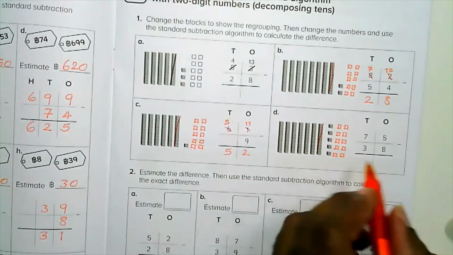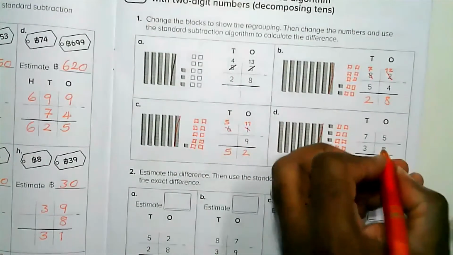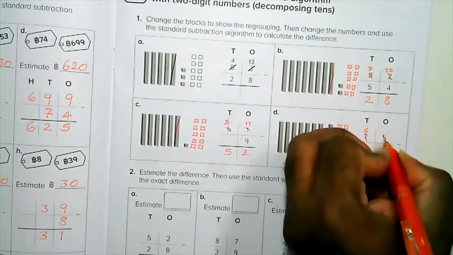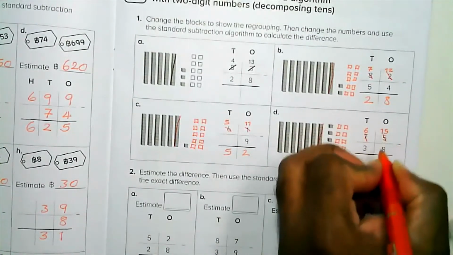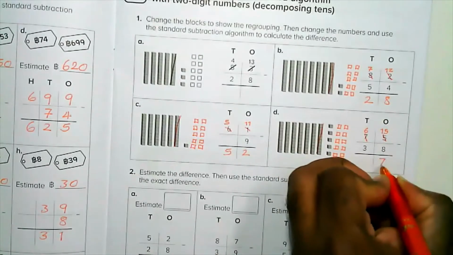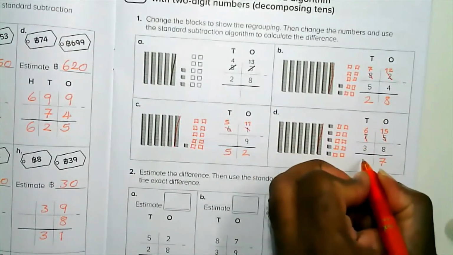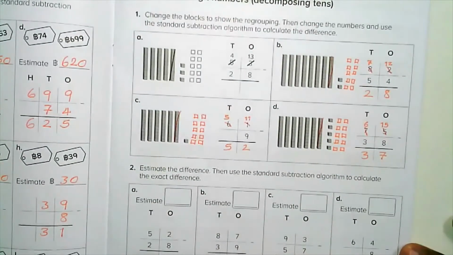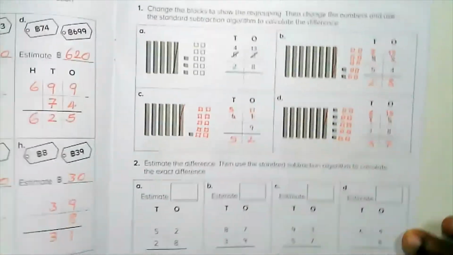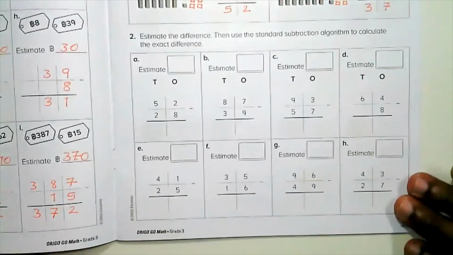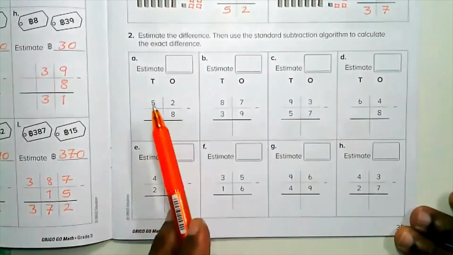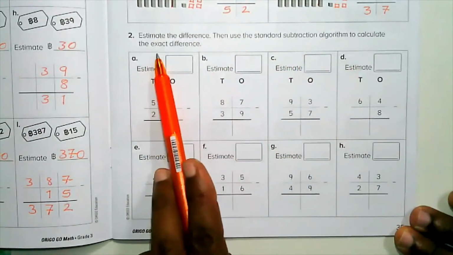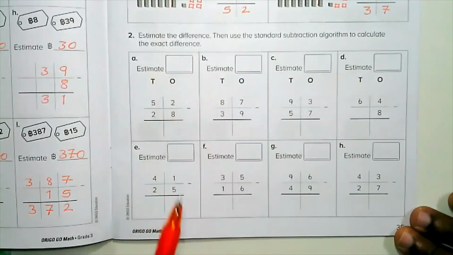So we regroup this one to be 6, and this will be 15. 15 minus 8, 7. 6 minus 3, 3. Number 2, estimate the difference. Then use the standard subtraction algorithm to calculate the exact difference.